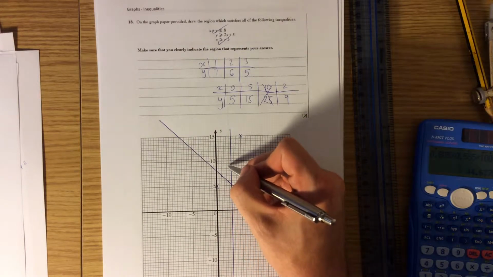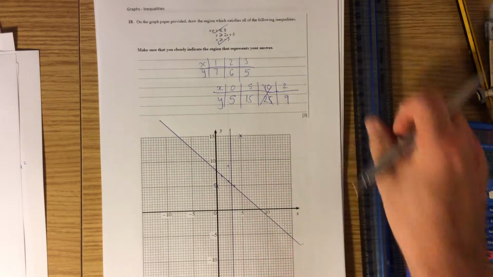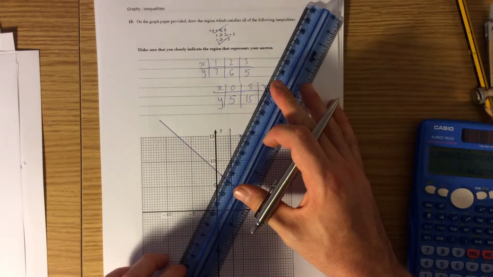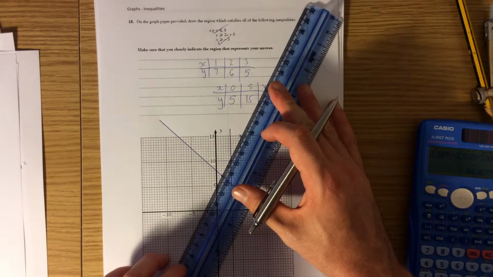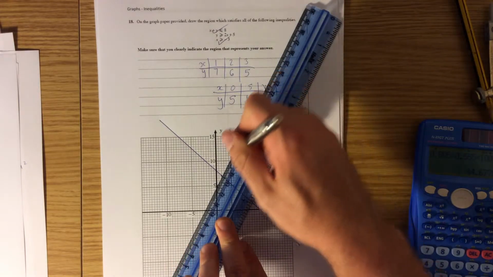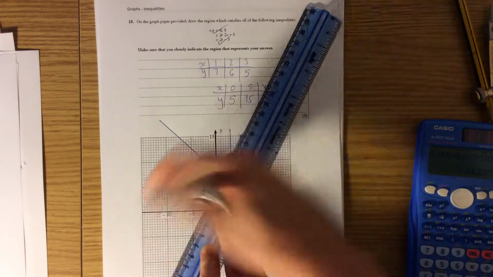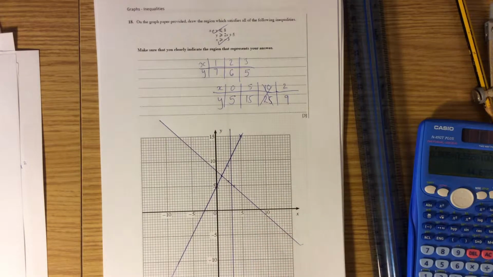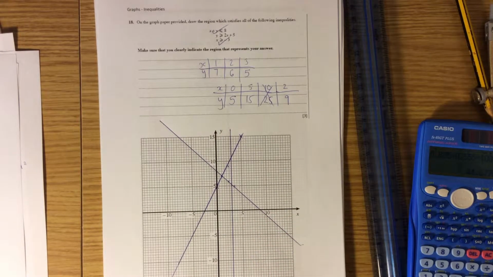So 2 was by here, and 9 would be there. So the third point just guarantees we've got it right, because any 2 points will make a straight line, whereas the third point makes sure you have the correct straight line. Again, draw the full length of the graph, and then we're going to colour in the little section that is satisfied by all 3 of the lines we've drawn.